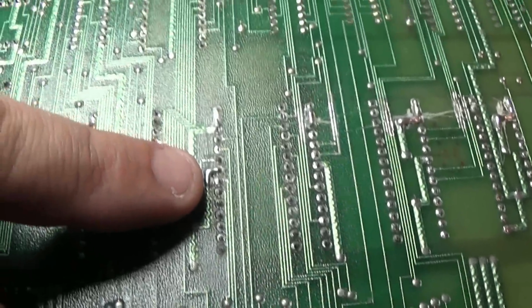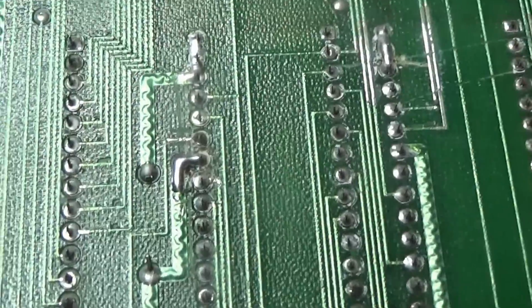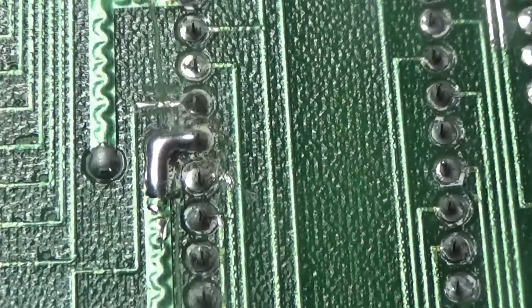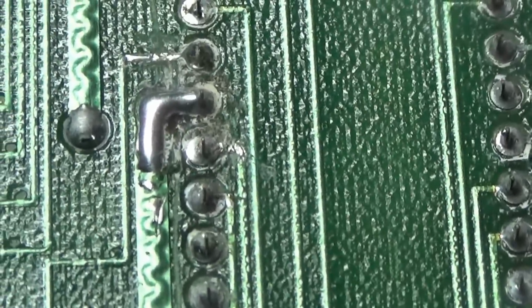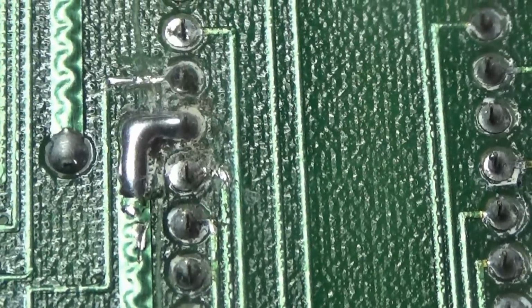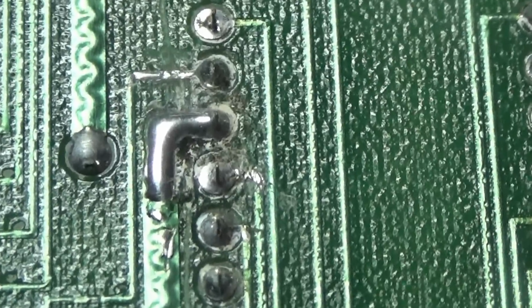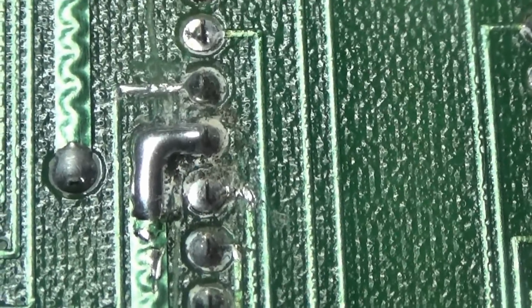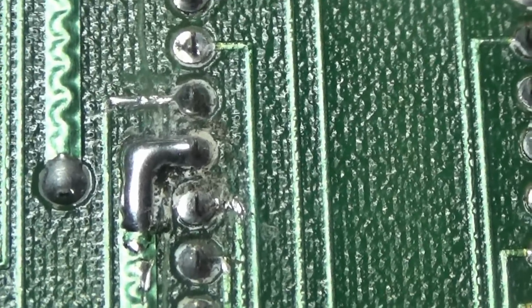All right, this. See it? That's address bit 10.